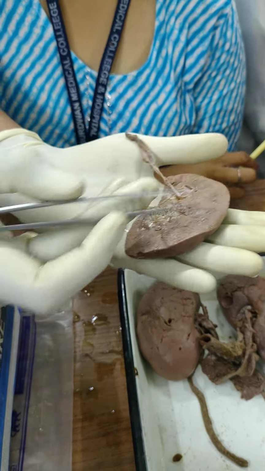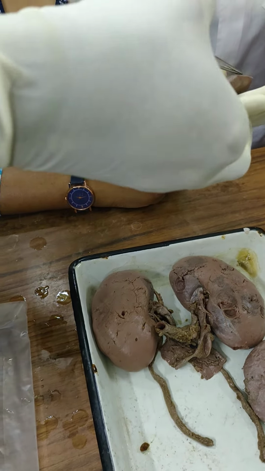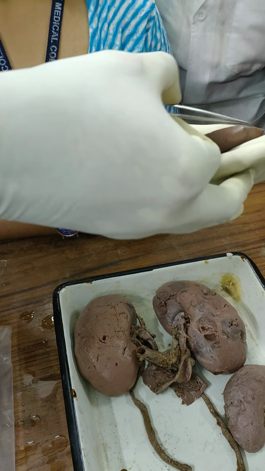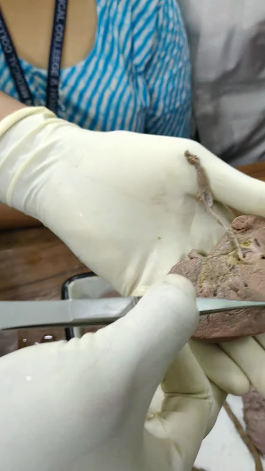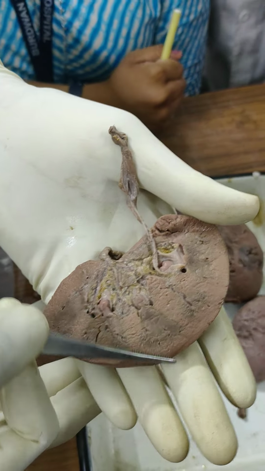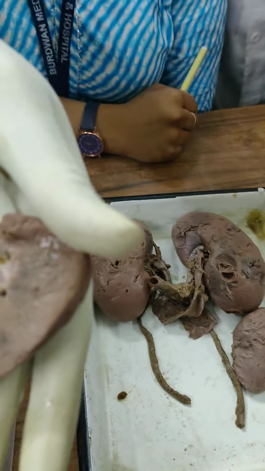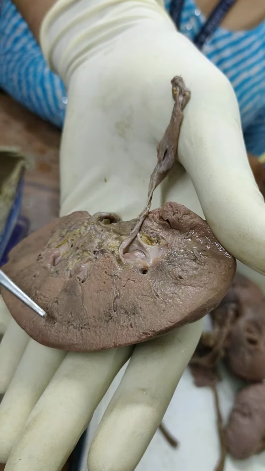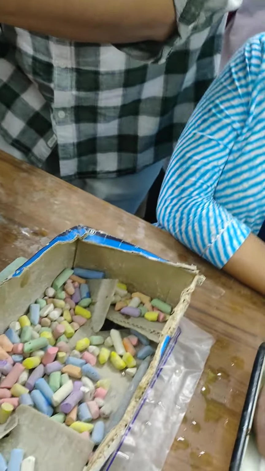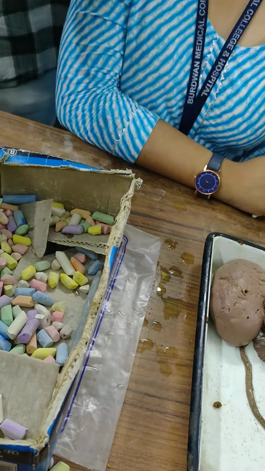Try to see properly. The grayish black lines here, in between the pinkish colored structure, are the medullary rays. Could you see the grayish black lines? Those are nothing but the medullary rays.